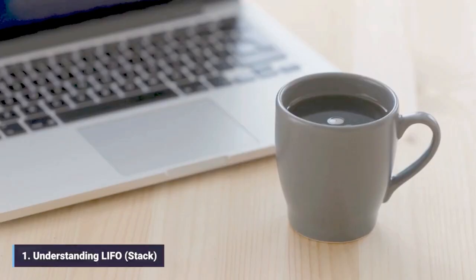1. Understanding LIFO. The LIFO principle means the last element added to the structure is the first one to be removed. Think of a stack of plates. You always take the top plate, which was the last one put on the stack. Stacks are fundamental for tasks like managing function calls, which is often called the call stack, and for undo mechanisms.